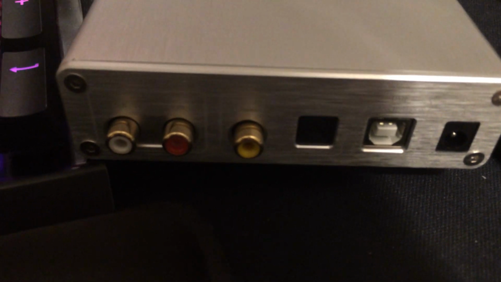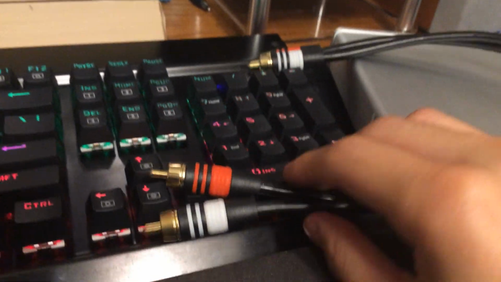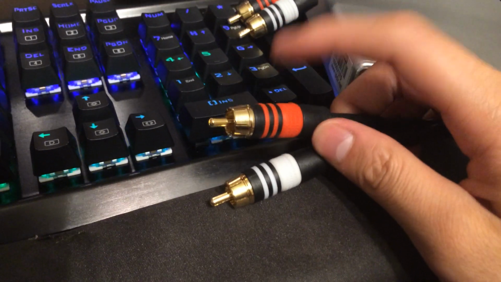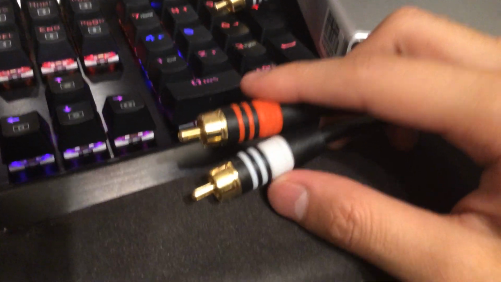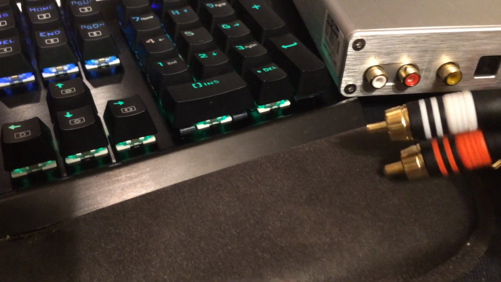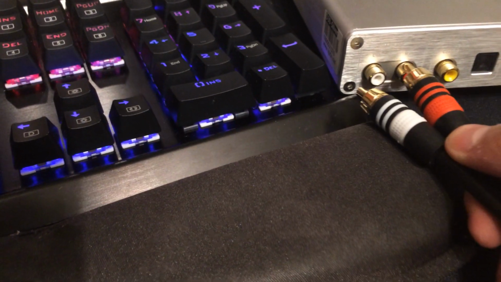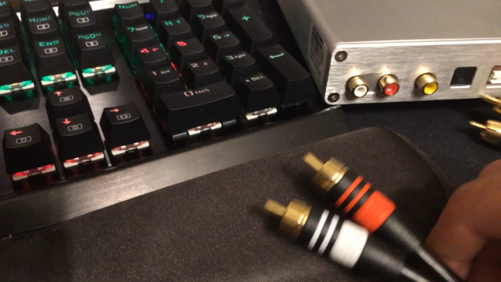So it's plugged into a headphone amp, and we use a dual RCA cable for that. Red is used for right, white is used for left. It's not rocket science. Just plug it in, okay? Then the other end goes into the headphone amp.